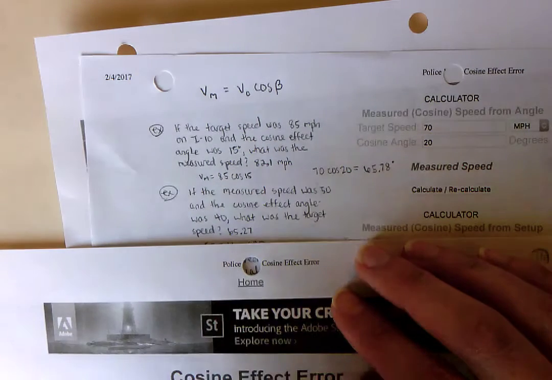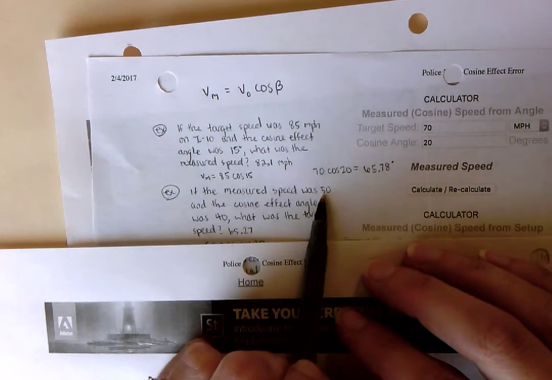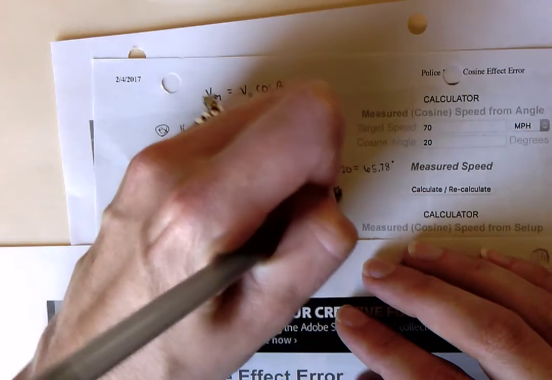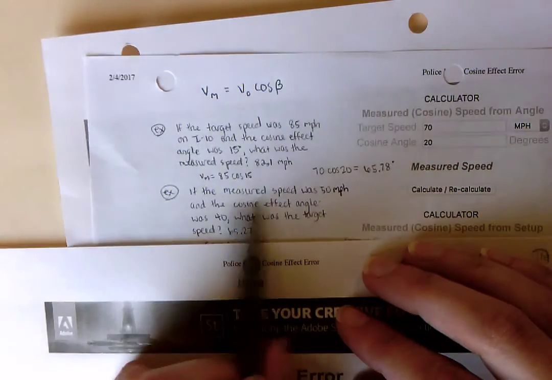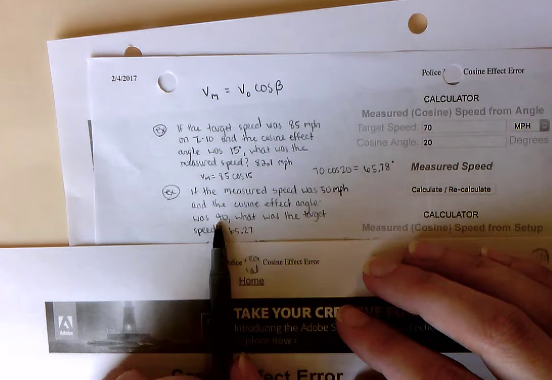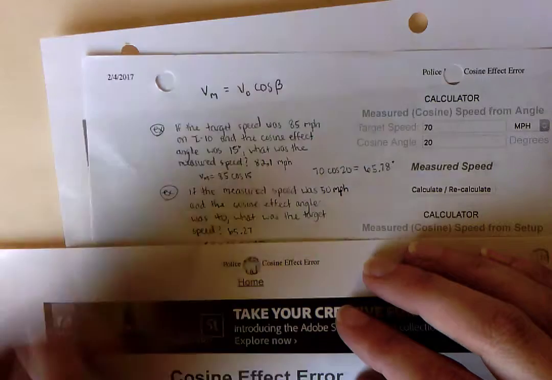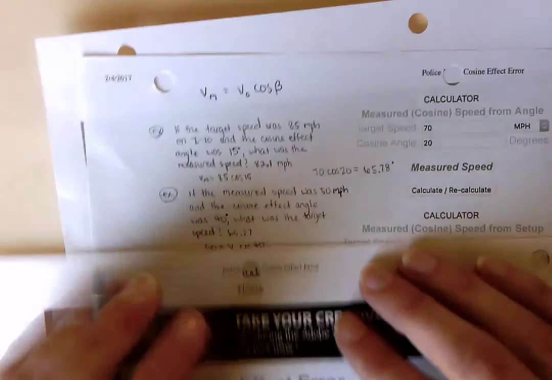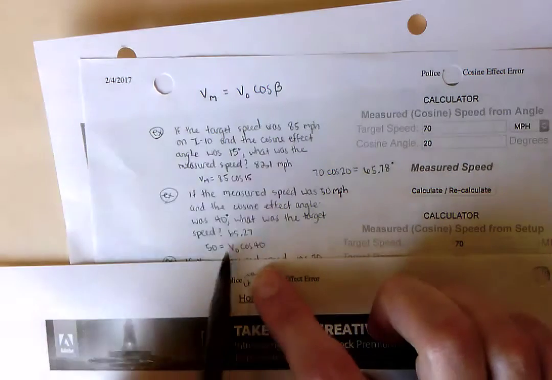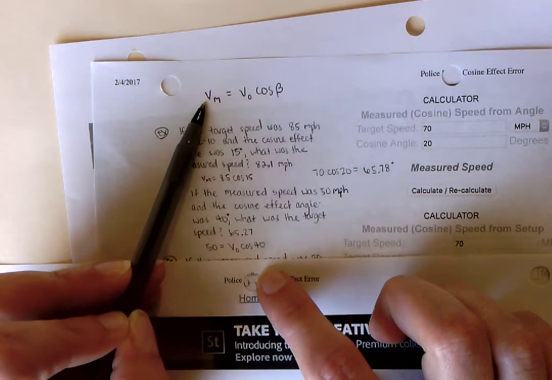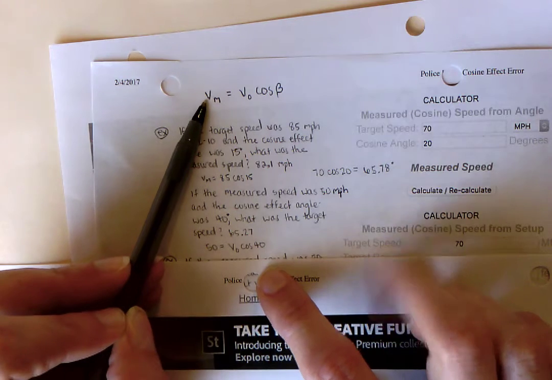If the measured speed was 50 miles per hour and the cosine effect angle was 40 degrees, then what was the target's actual speed? Okay, so if I set this one up, this time, again, the measured speed we were given, that was 50.